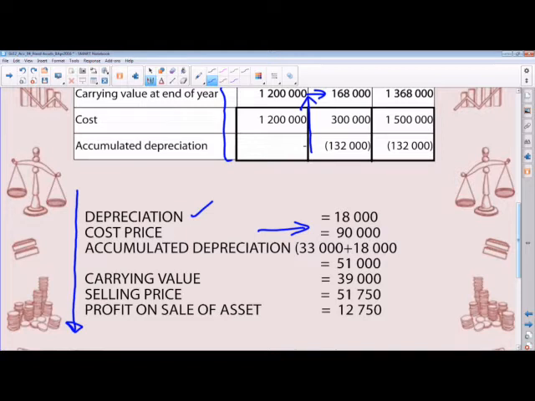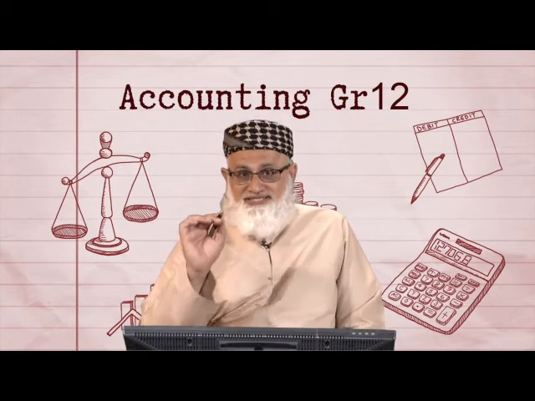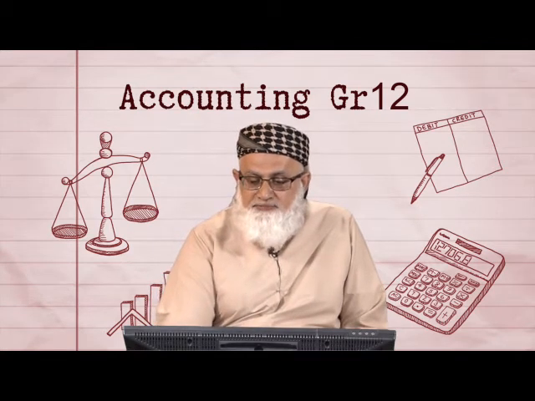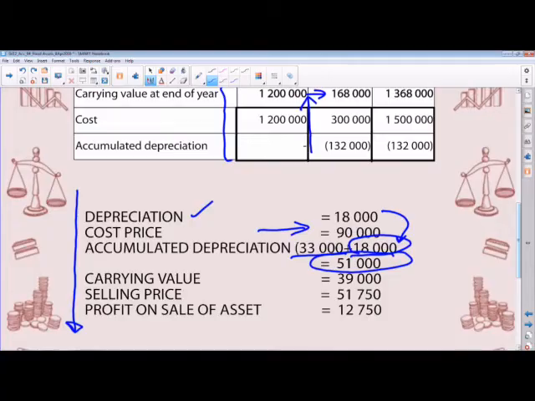Your accumulated depreciation would be your balance at the beginning of the year plus the current year's depreciation. Notice where it comes from. In other words, add your depreciation for your current year to your accumulated depreciation, and that will give you your total accumulated depreciation. Got it? Brilliant. Then you come to your carrying value. Where does my carrying value come from? Cost price minus the accumulated depreciation will give me the carrying value.